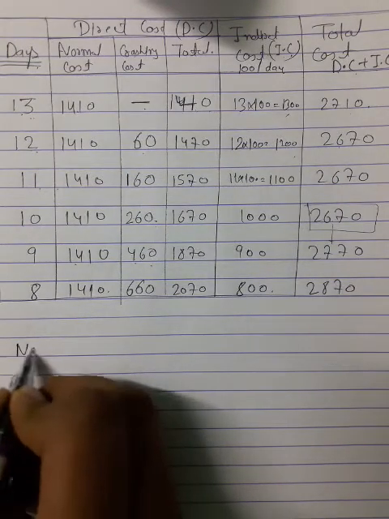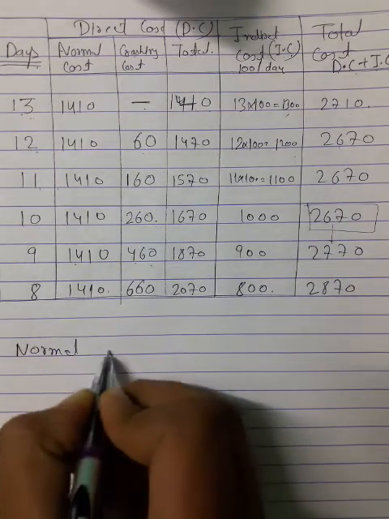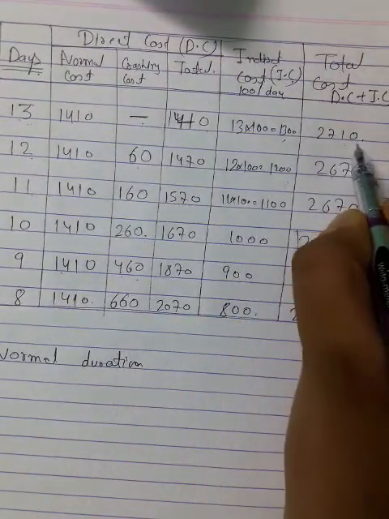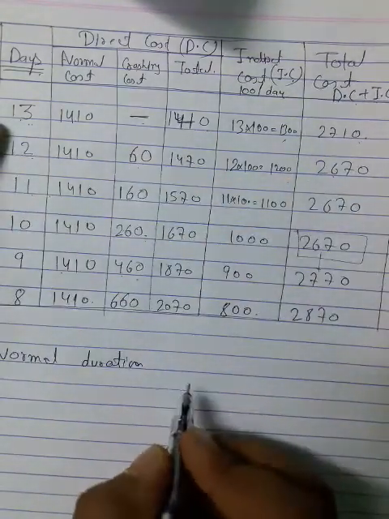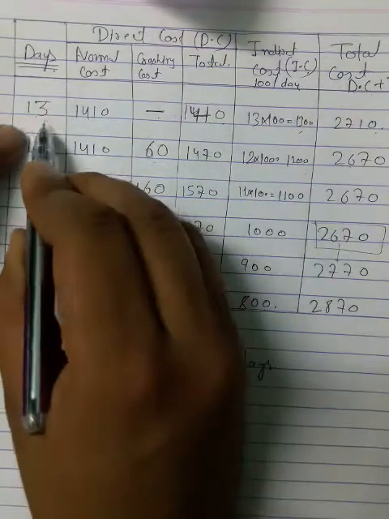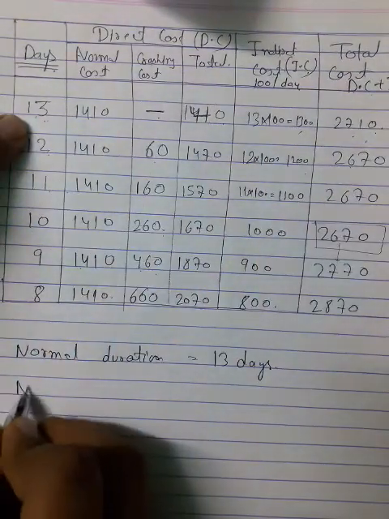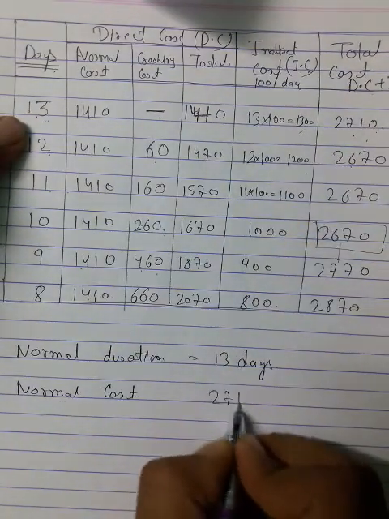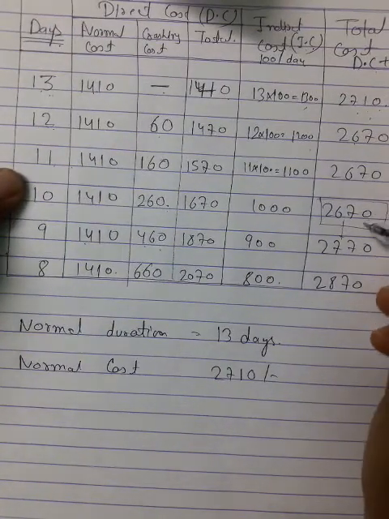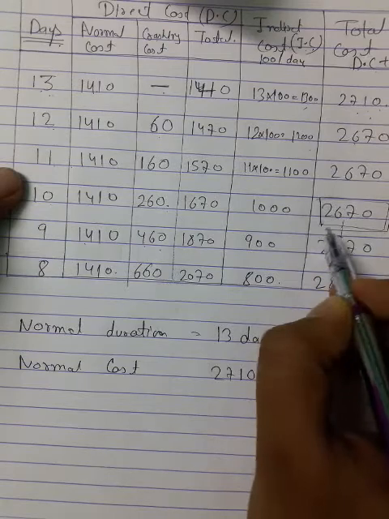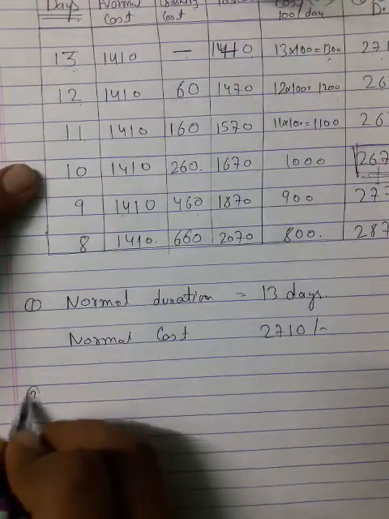First write the normal duration. Normal duration, that is the maximum one, the initial one, that is 13 days. And the normal cost, what is the normal cost that you got here? Normal cost is 2710. Further, where it is going to increase, after this period it is going to increase, so this will be your optimum cost. So second, optimum cost.